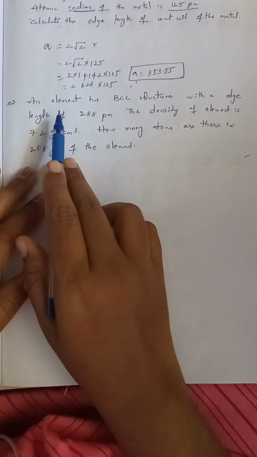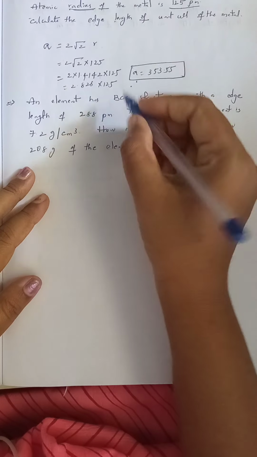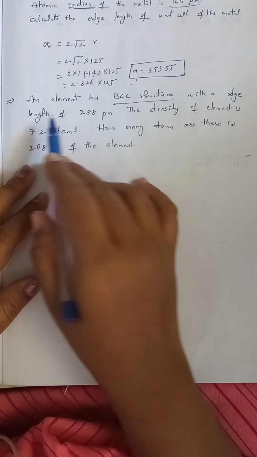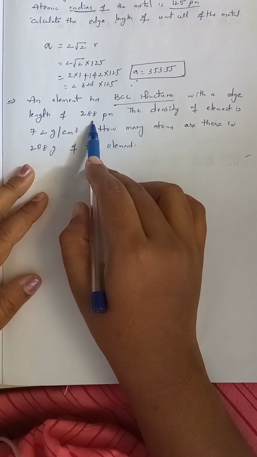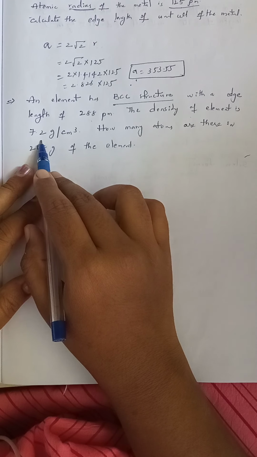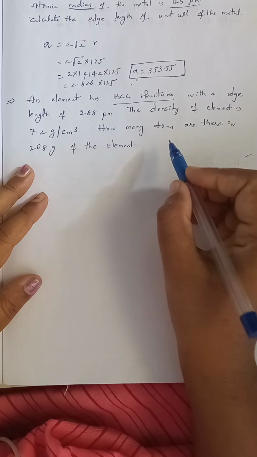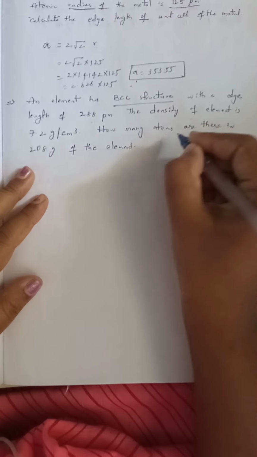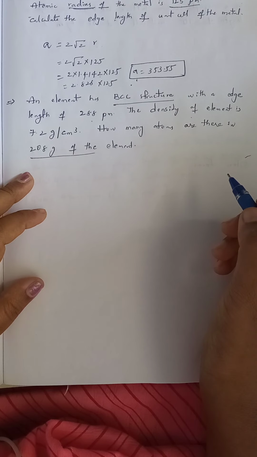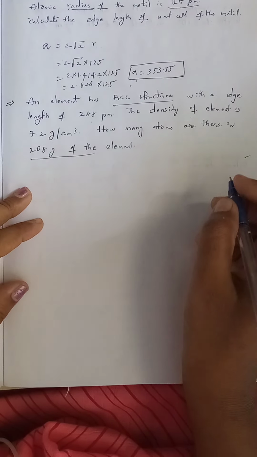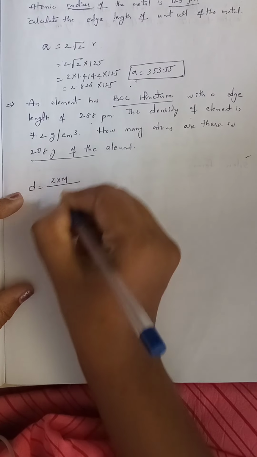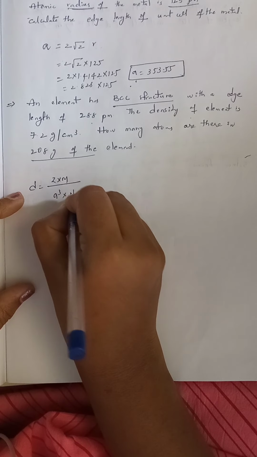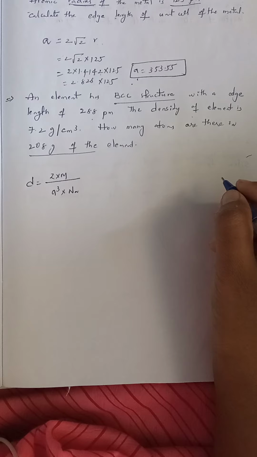So here is another question. An element has BCC structure. The unit lattice is BCC with the edge length of 288 picometers. Edge length is nothing but A value, that is given as 288. Then density of the element is given as 7.2 gram per cubic centimeter, and you want to find out how many atoms are present in 208 grams of element. First you want to find out M value for this. So first density, d equals z into M divided by a cube into Na. This is the formula. First write down whatever data is given in the problem.